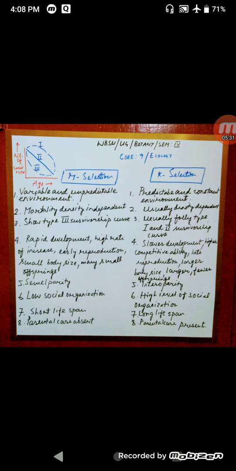Some of them may continue their life and some can't. Usually we use the term semelparity for all r strategists, and this semelparity actually indicates a single reproductive event, and in each single reproductive event they produce many small offspring.